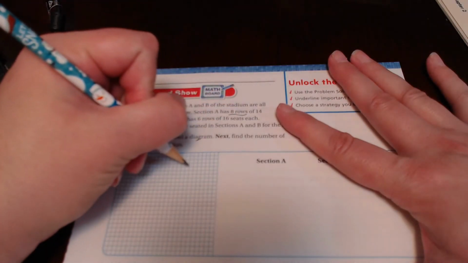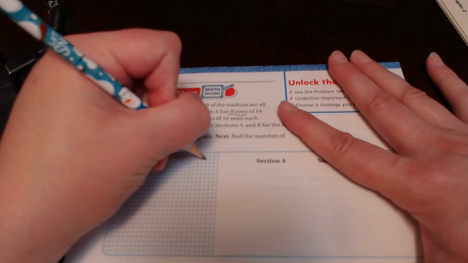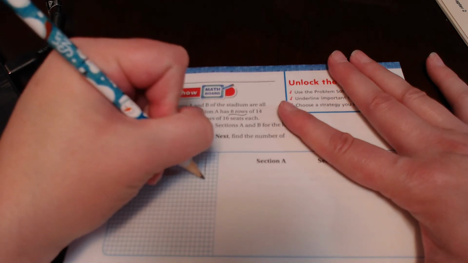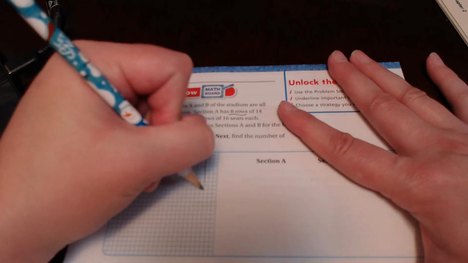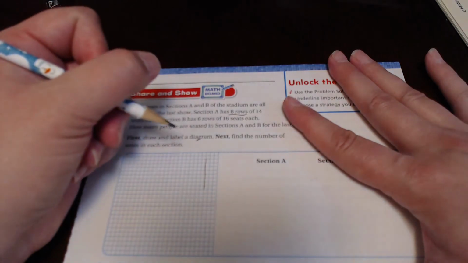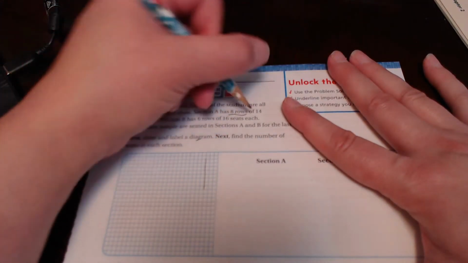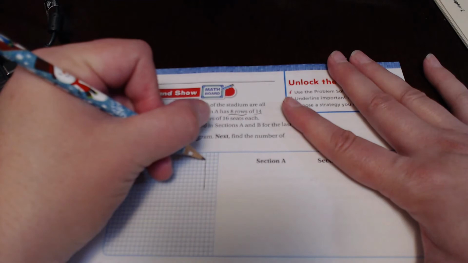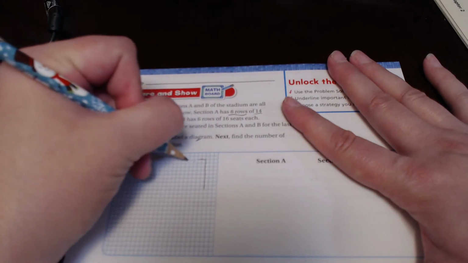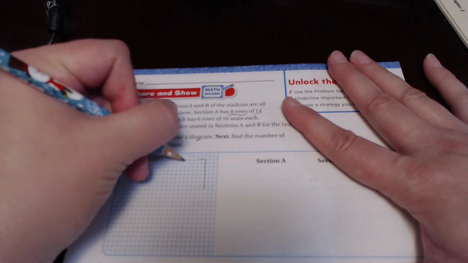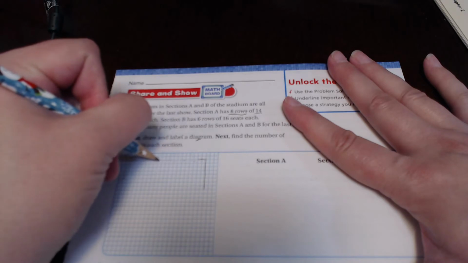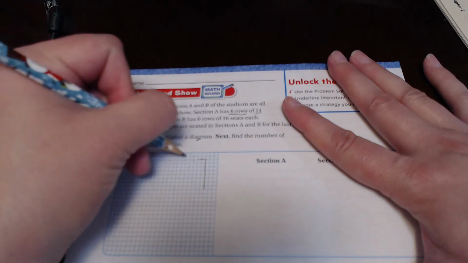So we're going to draw 8 rows. 1, 2, 3, 4, 5, 6, 7, 8. And how many seats are in each row? 14. 1, 2, 3, 4, 5, 6, 7, 8, 9, 10, 11, 12, 13, 14.